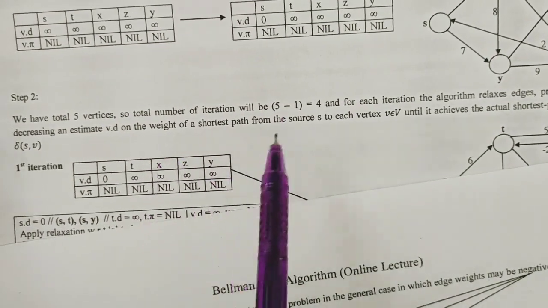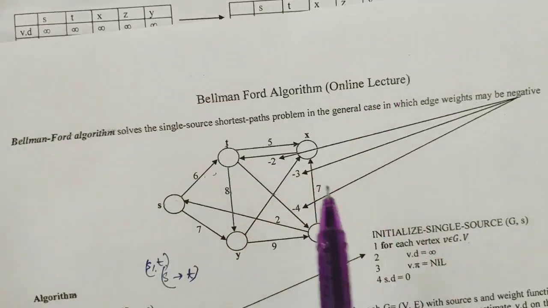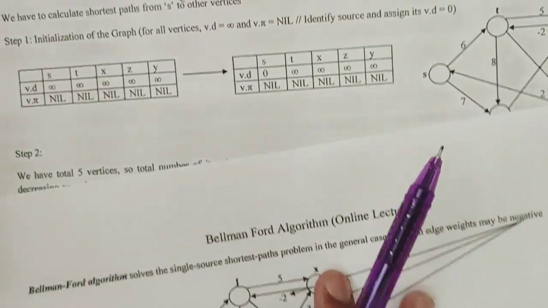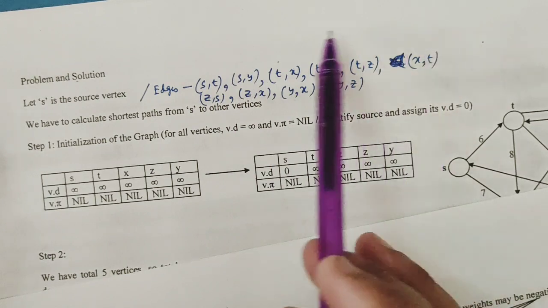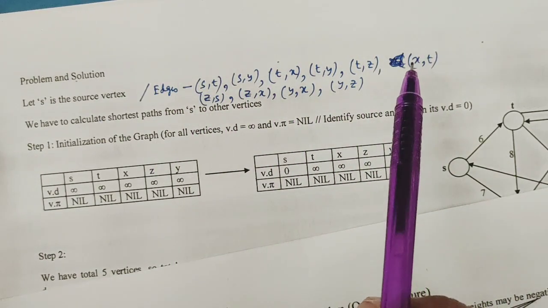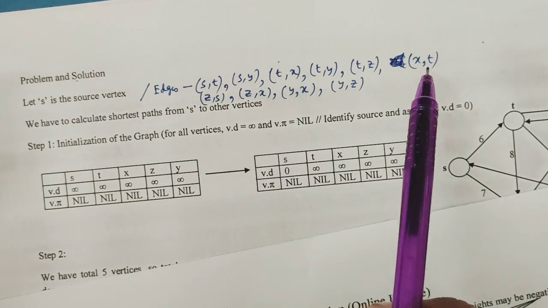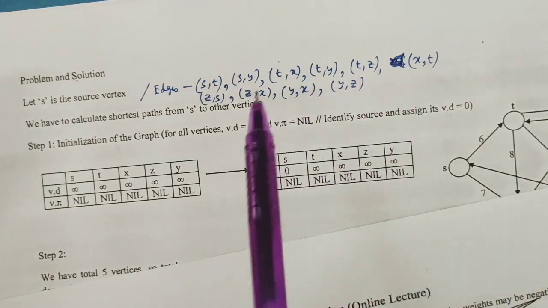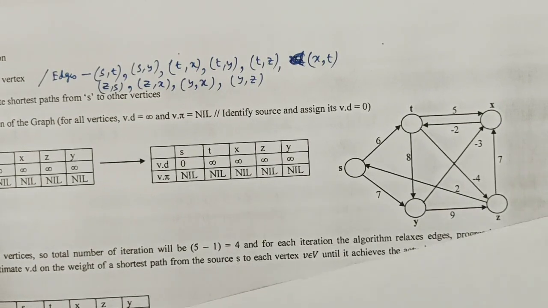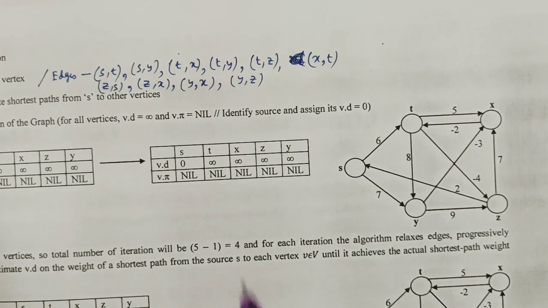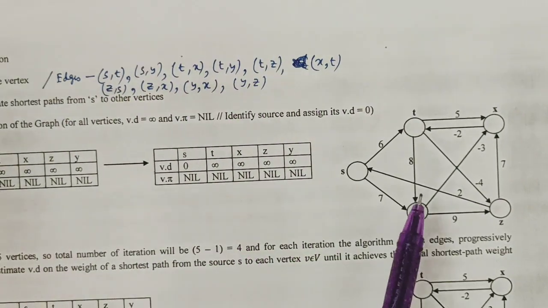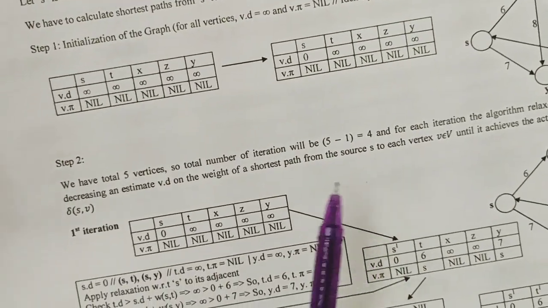That means under each iteration you have to apply relaxation for all the edges present in the graph. That means you have to apply relaxation for this entire set under first iteration, under second iteration, under third iteration and under fourth iteration. So this task is now going to be performed here.